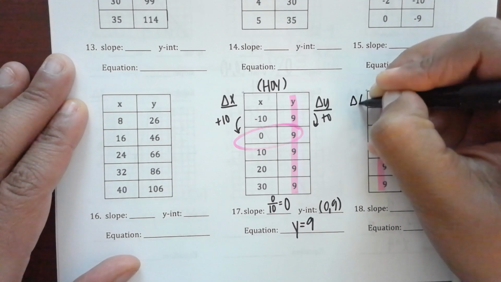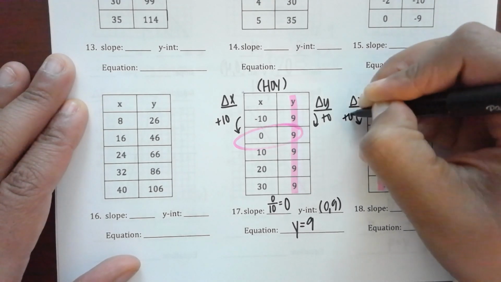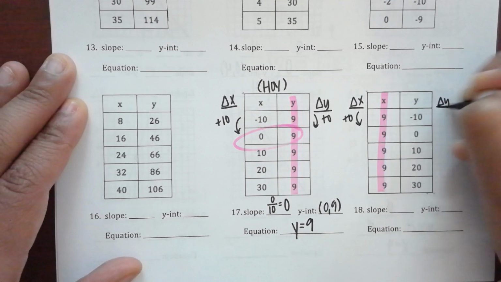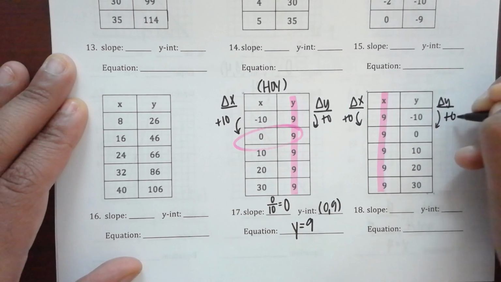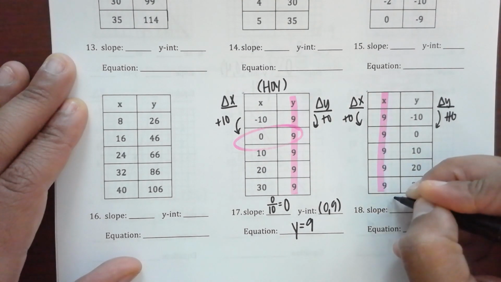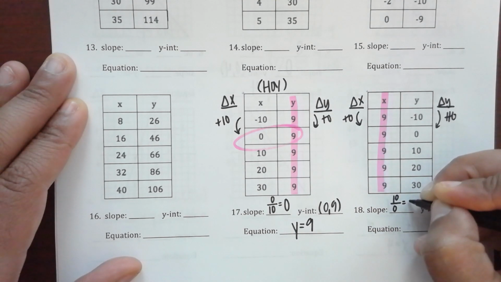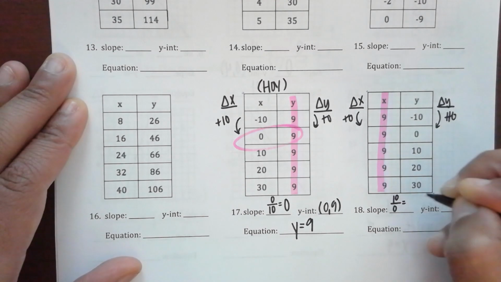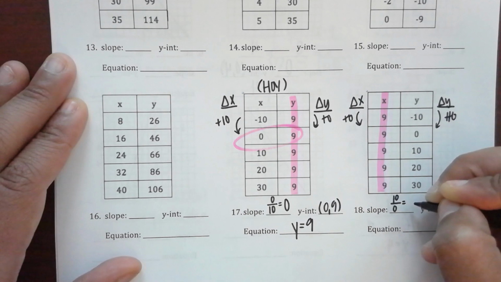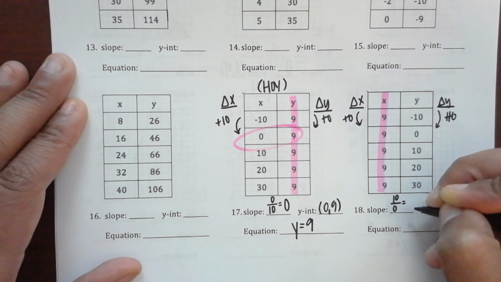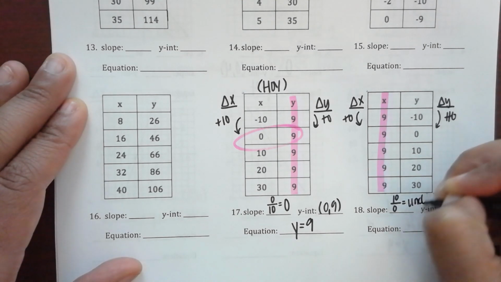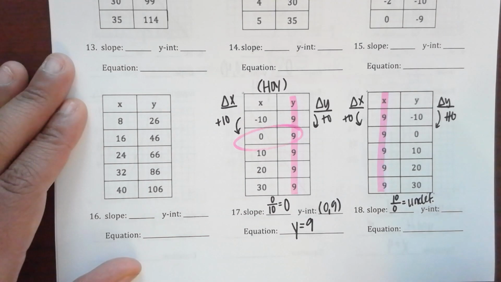So what's delta x in this case? 0. What's delta y in this case? Plus 10. So how would I set this up? 10 over 0. That gets us what? Type it in. Stop assuming. Can't do it. Error, which is what? Undefined. You thought it was 10 because you didn't use your calculator. Stop being stupid. Love you so much.